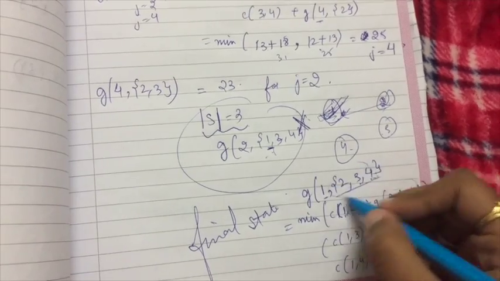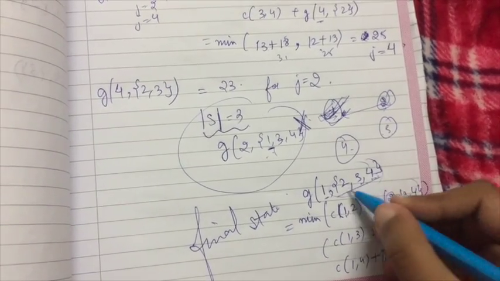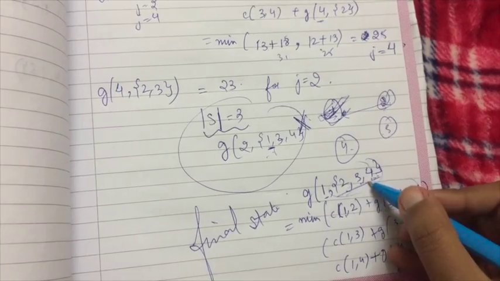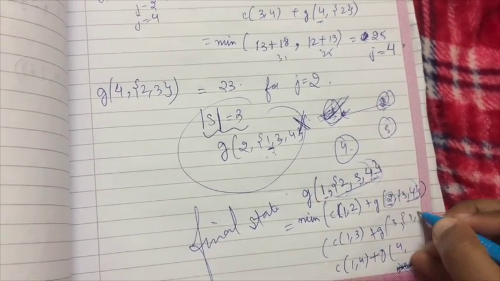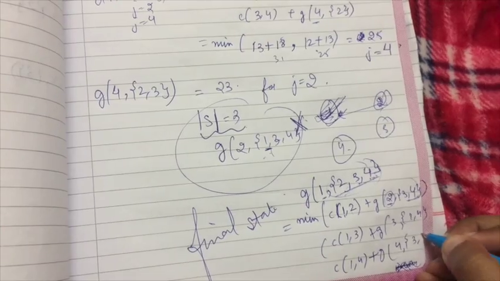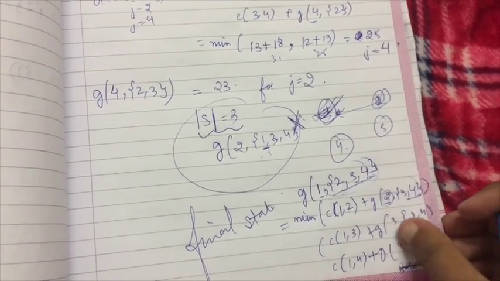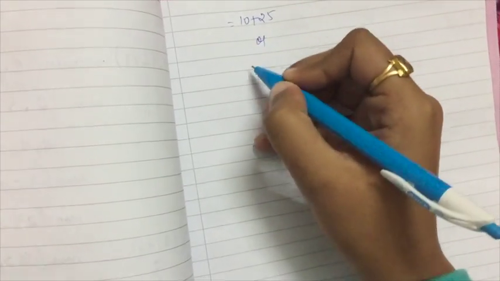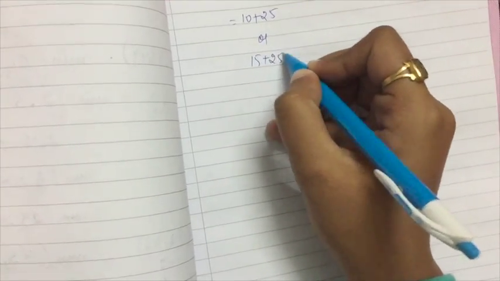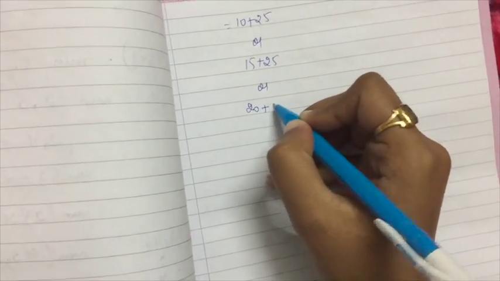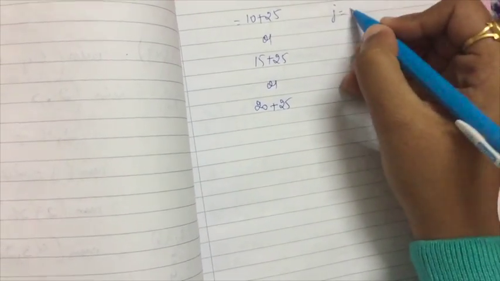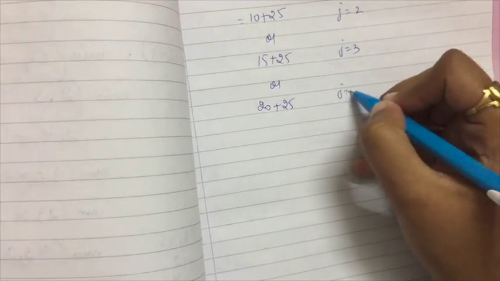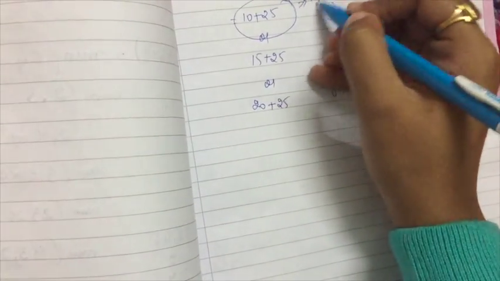S minus J. This is S, this is J. So when I remove J from S, when I remove 2 from this set, I will get only 3 and 4. Similarly, I'll get here 2 and 4 and I'll get here 3 and 2. I find the answers for these. They come out to be 10 plus 25 or 15 plus 25 or 20 plus 25, for J is equal to 2, J is equal to 3 and J is equal to 4. This is obviously the minimum, that is 35.